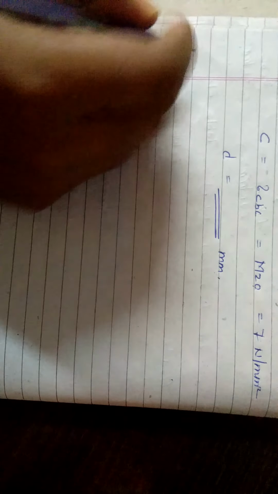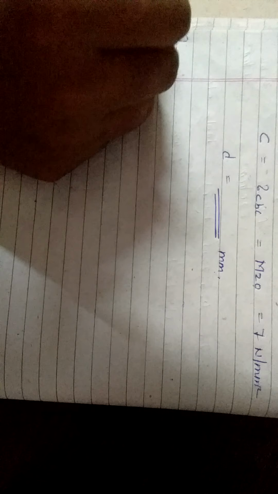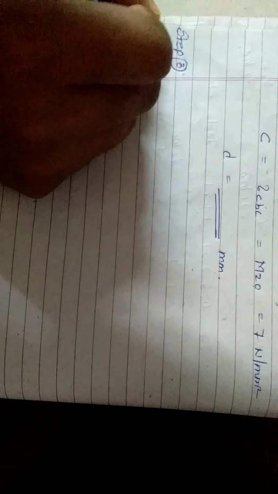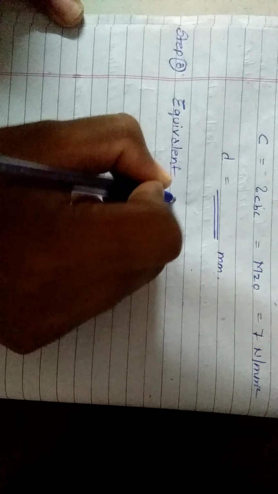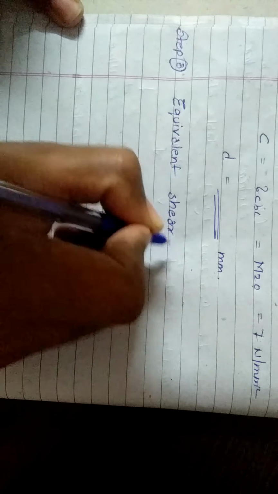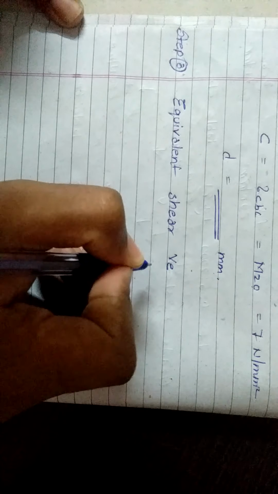Now for the third step, step 3. Here we will find the equivalent shear, meaning the value of VE.